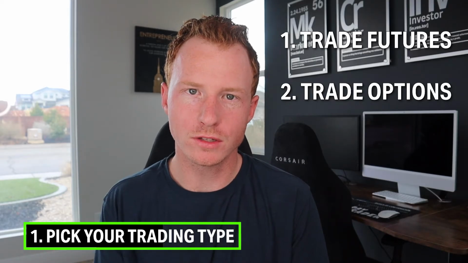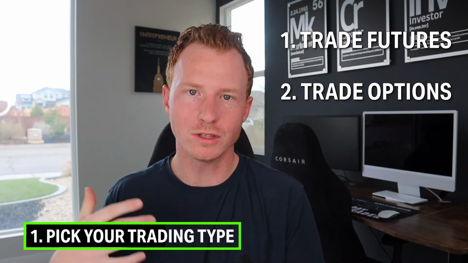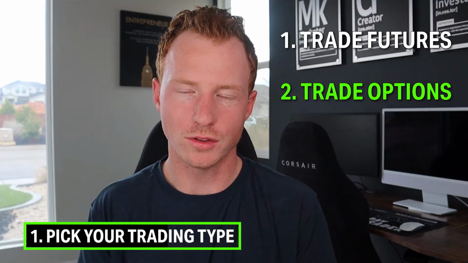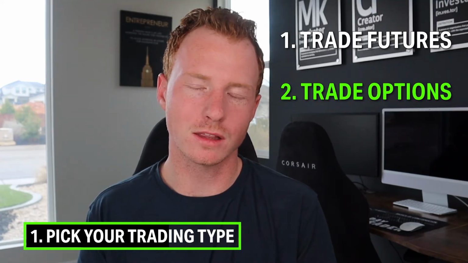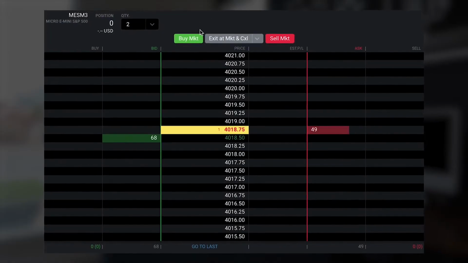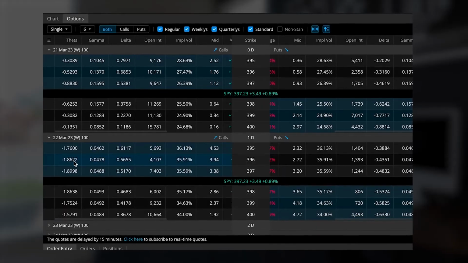Now, if you don't want to trade futures, the second option, like I said before, if you're trading with a smaller account, is going to be actually trading options. So this is how I originally started trading. So this is still a great option for me. It's just a little bit more confusing, especially as a beginner, because you're not just hitting buy and sell. You have to pick a certain contract, right? It's a little bit more confusing than futures in my opinion.